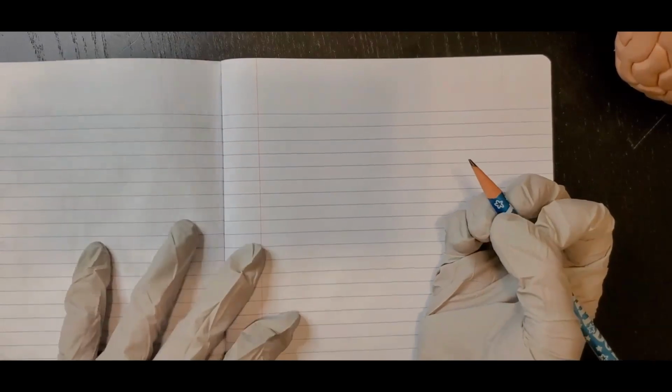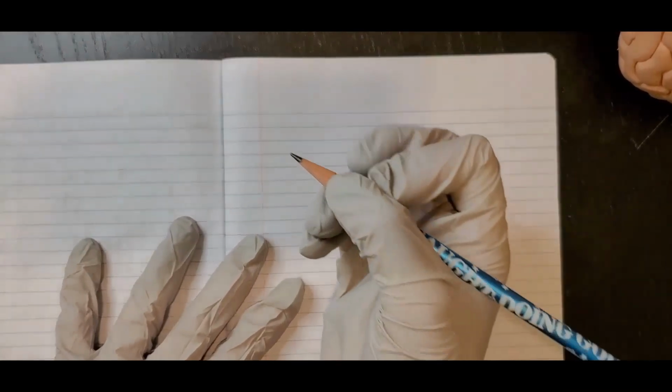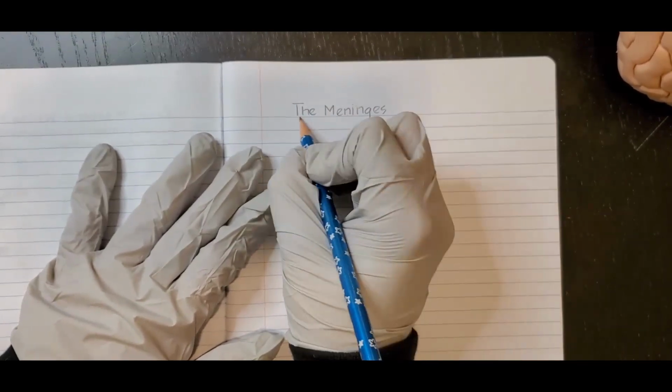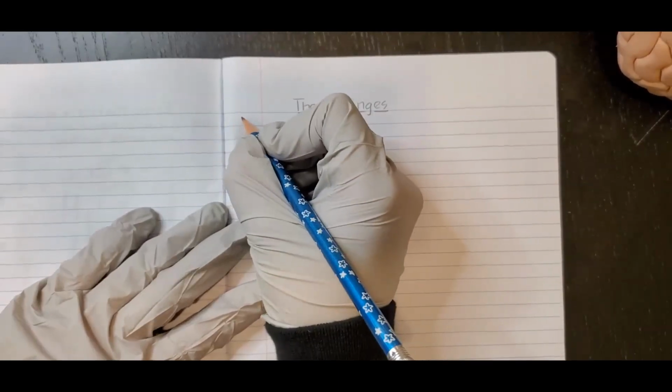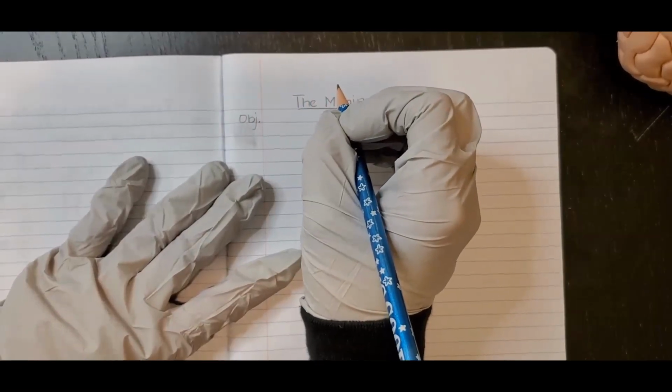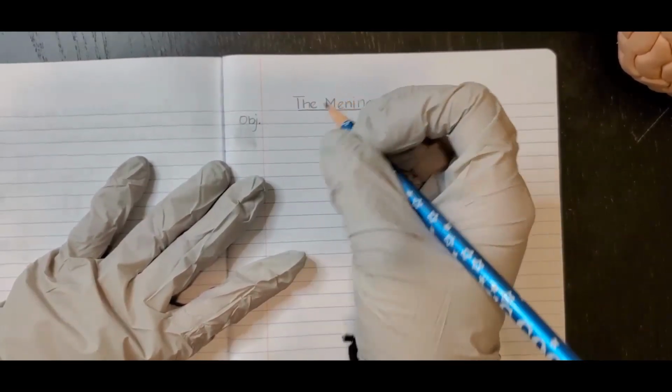You also have these same 3 layers on the outside of the spinal cord, between the spinal cord and the vertebral column. Okay, so let's go ahead and start our notes. So the title today is the meninges, and the objective is I can name, locate, describe, and list the functions of the meninges.